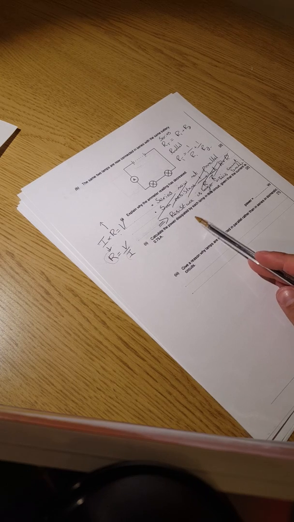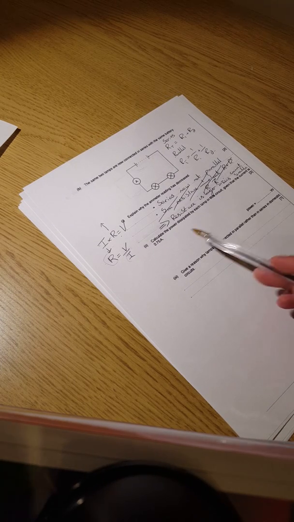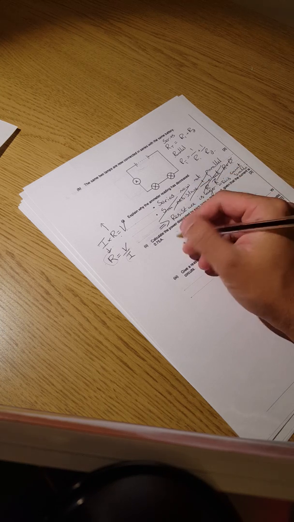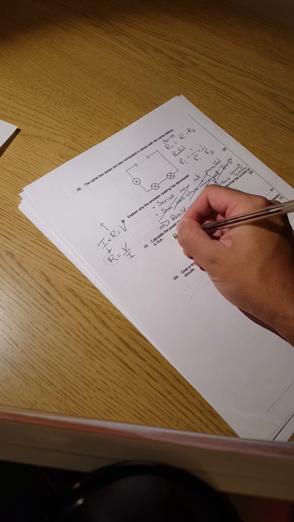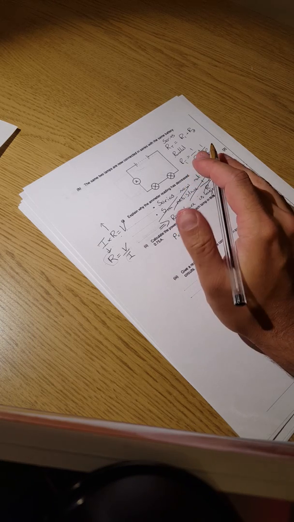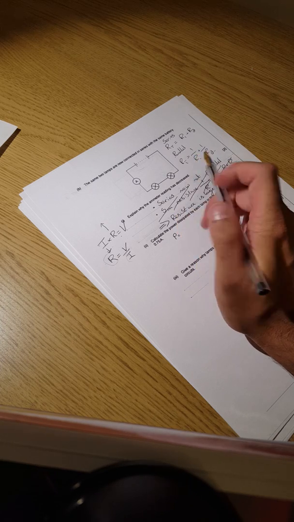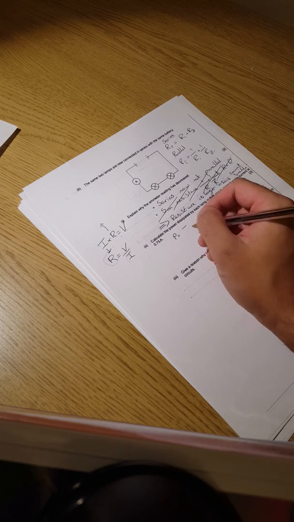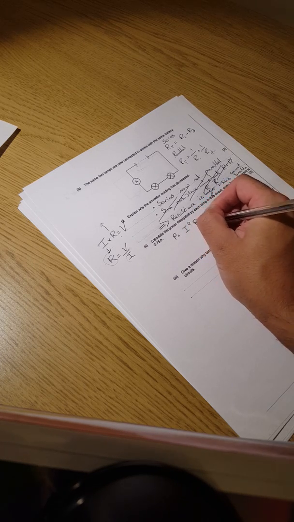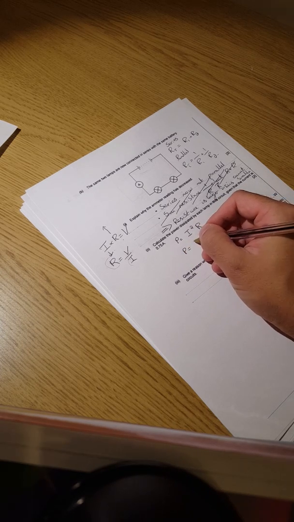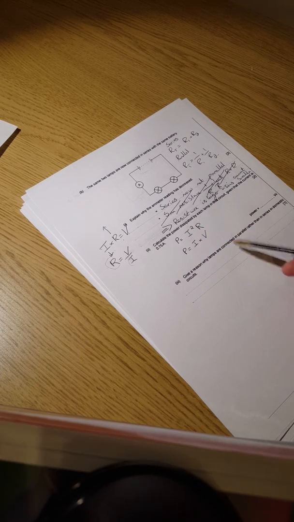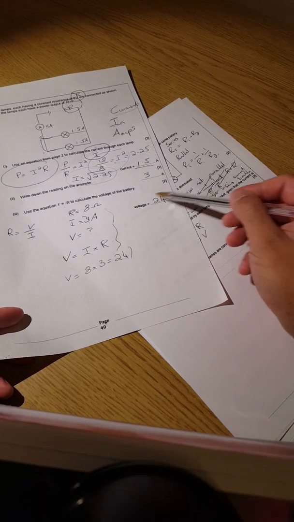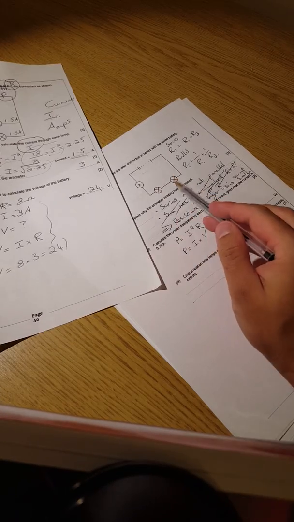Now, calculate the power dissipated by each lamp in the circuit. So, the power, we can write P equals I squared R, or P equals I times V. Equally, we know the voltage of the battery, which would split in half.